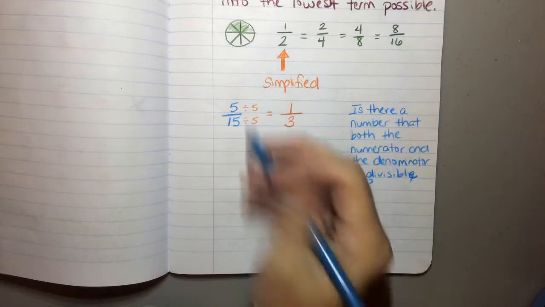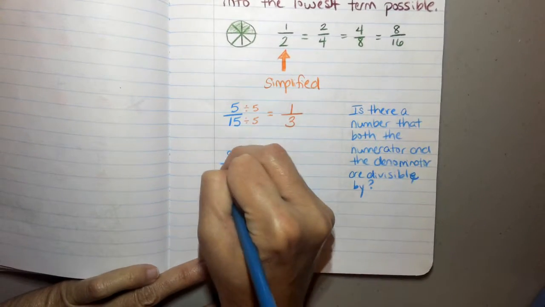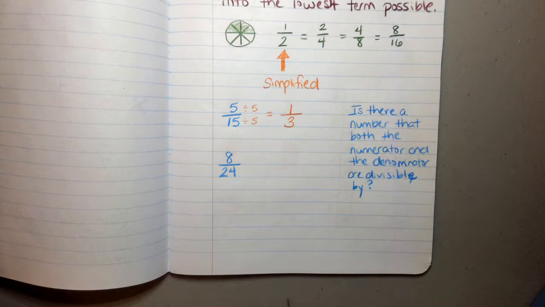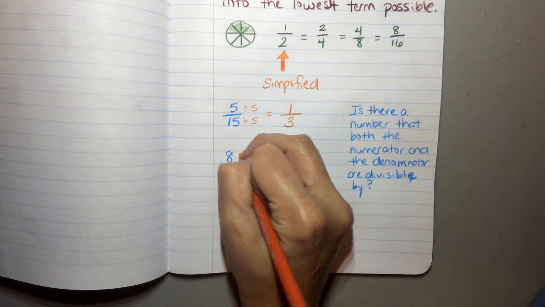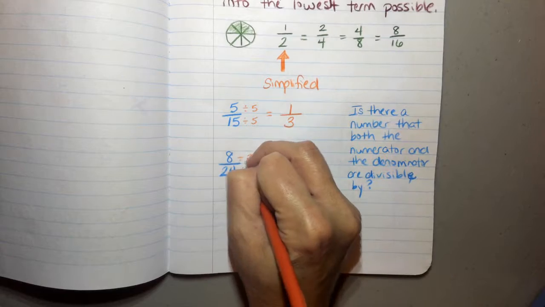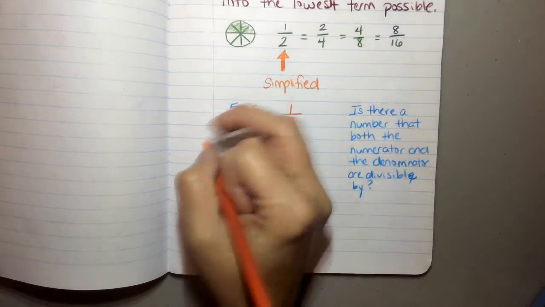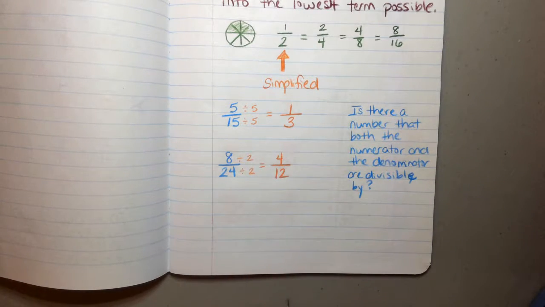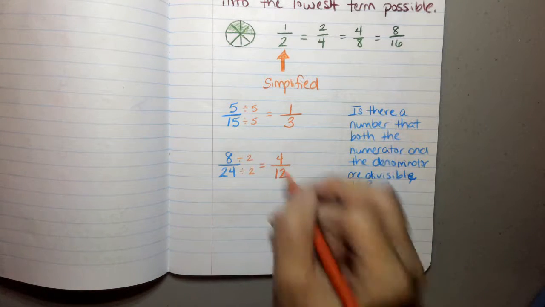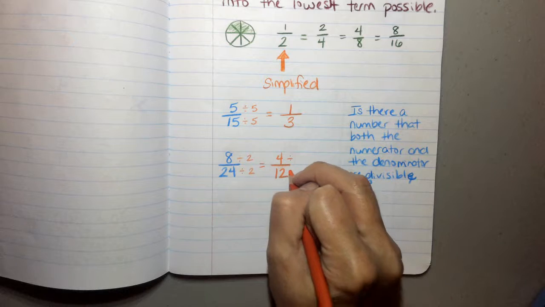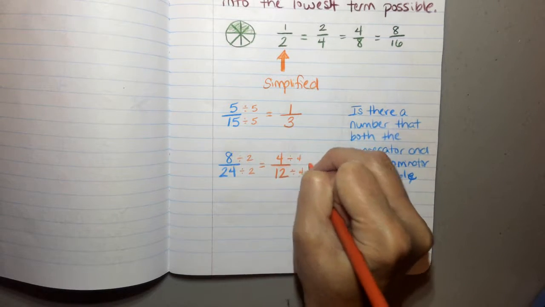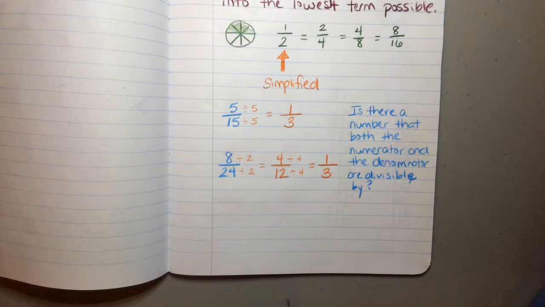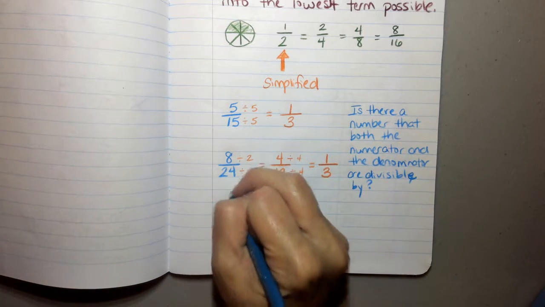Okay, let's try another one. Let's try 8/24. Now, sometimes you look at that and you might go, well, they're both divisible by 2, and that is true. So 8 divided by 2 is 4, and 24 divided by 2 is 12. But then I look at that and I realize, oh, these are also both divisible by 4, right? So 4 divided by 4 is 1, and 12 divided by 4 is 3.